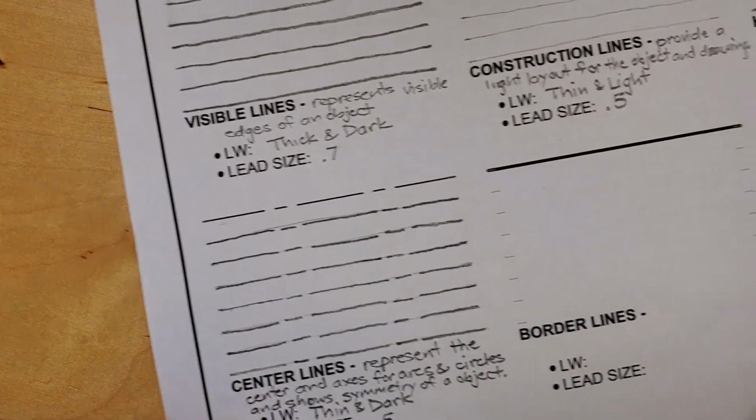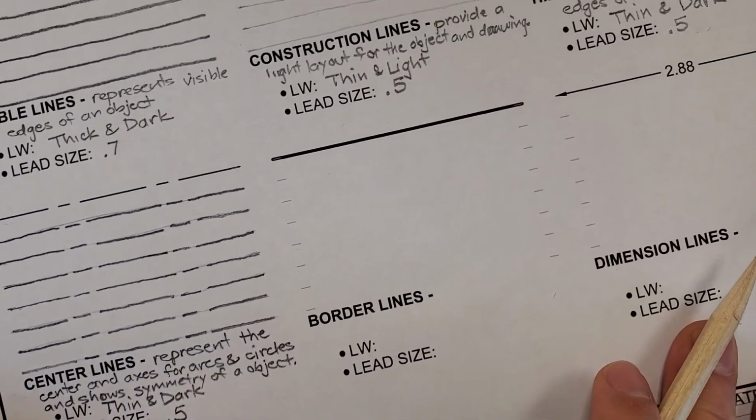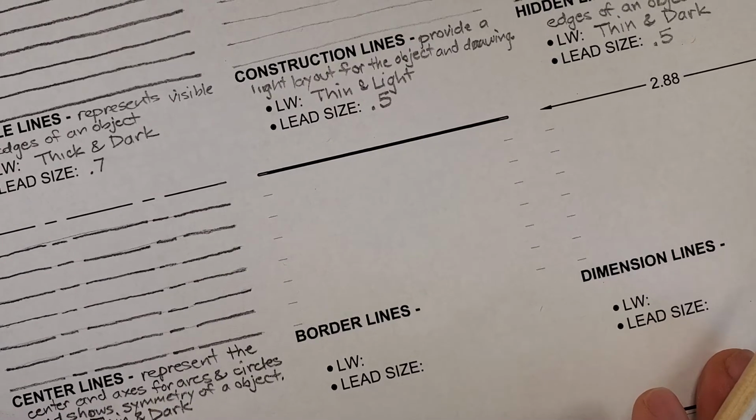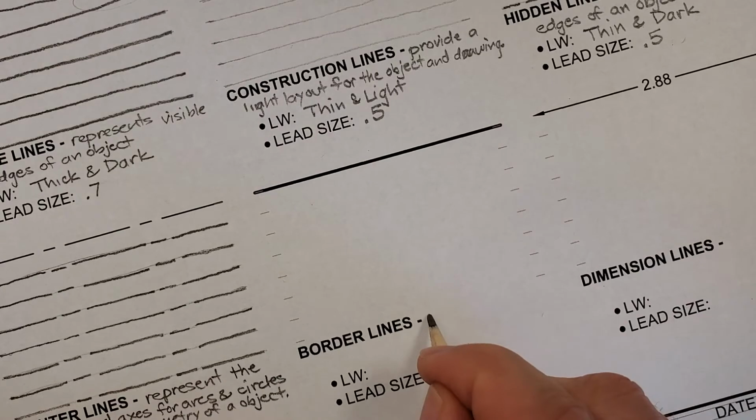Okay? All right, moving on to our next type of line, which is the border line. Border lines provide a frame for the drawing space of an object. Okay?